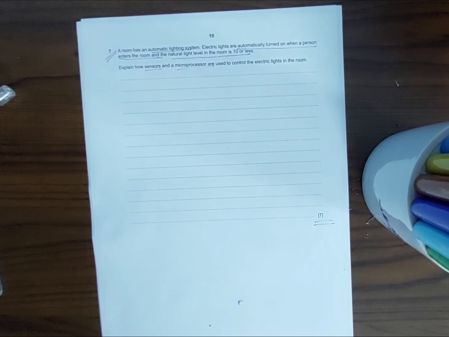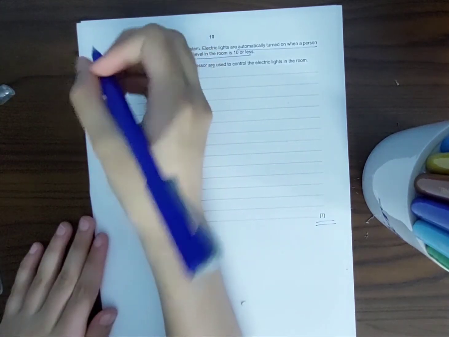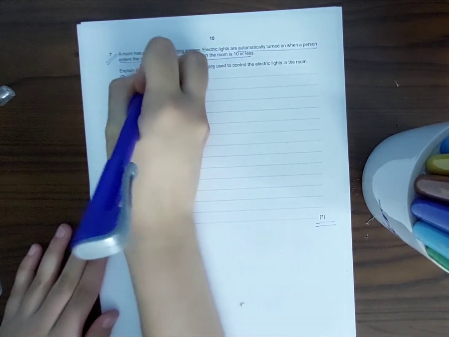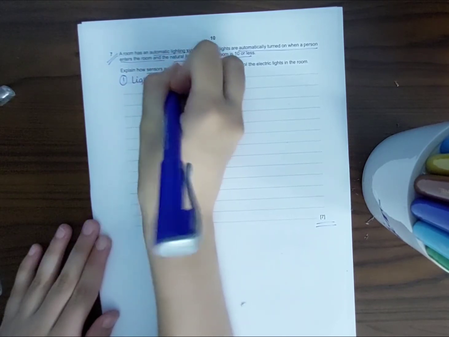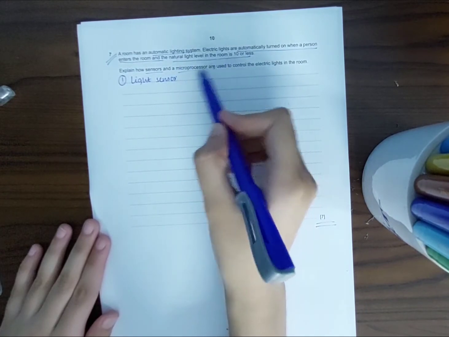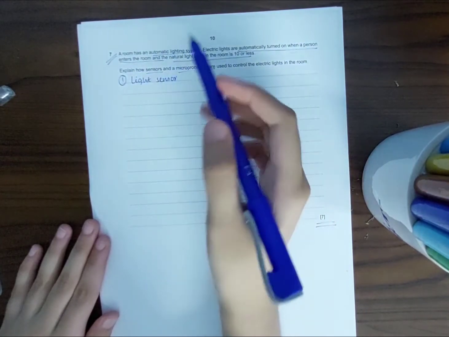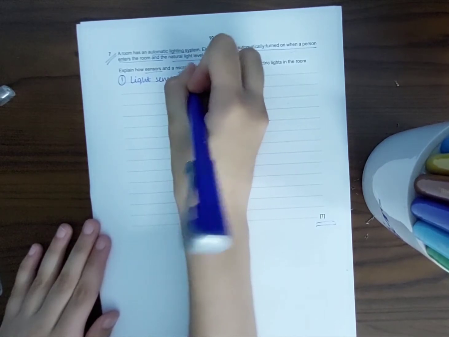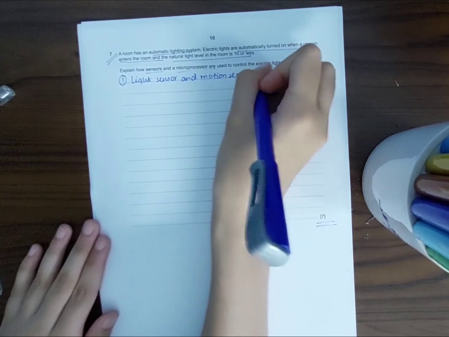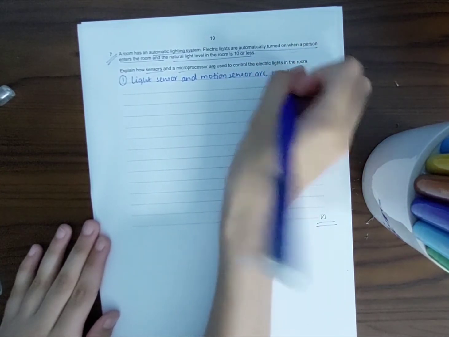So basically you have to identify the first step in such type of question. You have to identify what sensors are being used. So for the first part you're going to write light sensor. Of course, light sensors are going to be used to sense the natural light level, and for when a person enters the room, it would be a motion sensor. So motion sensors are used.